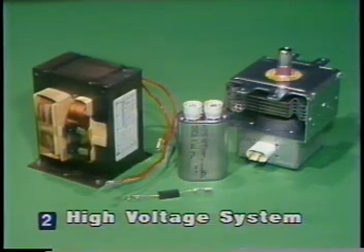The high-voltage system for microwave ovens utilizes a voltage doubling circuit to convert 120 volts alternating current to a negative DC pulse of 4,000 volts to produce microwaves in a magnetron tube.